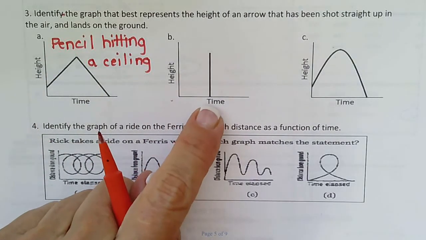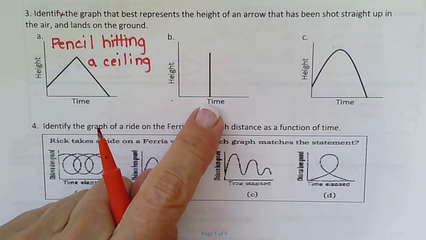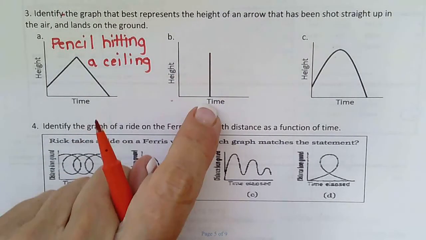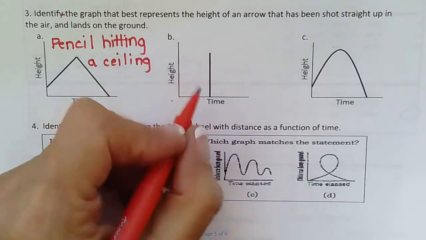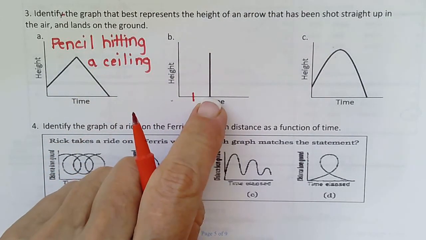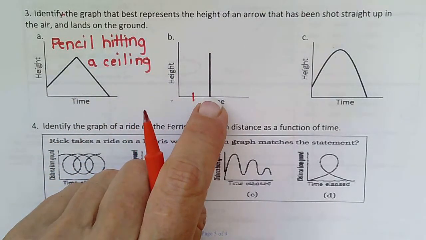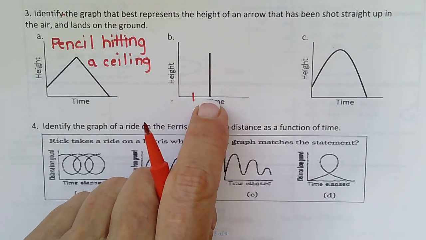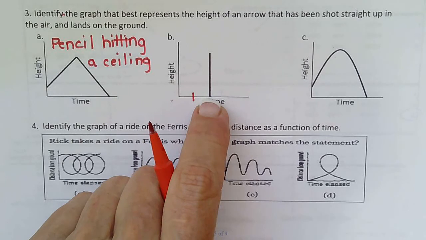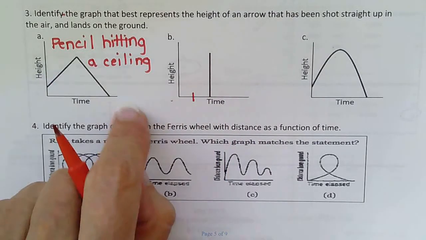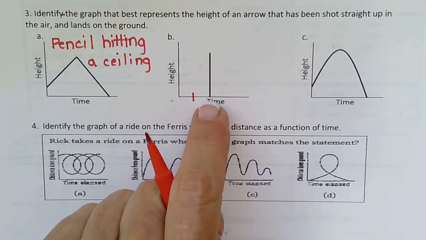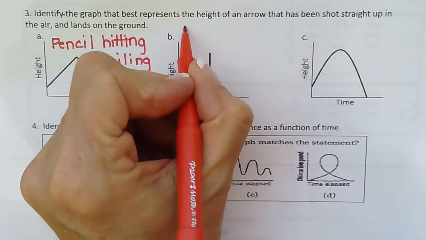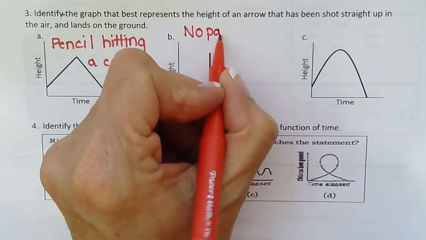And I have a lot of students that'll pick this one, but there's no time passage. How can anything happen without time passing? We're at, let's say, 2 seconds. At 2 seconds, nothing can happen. The arrow can't go up and come back down in 2 seconds or in 0 seconds. So no time has passed here. This is an impossible graph. Time has to pass for something to happen. And this one, no time has passed. They're stuck on that. So no passage of time. That cannot be possible.